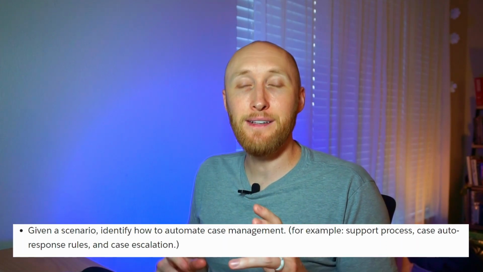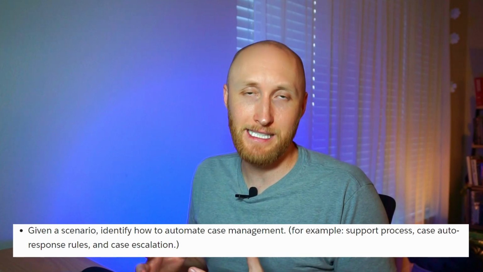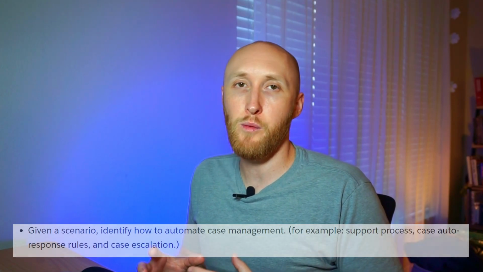Second bullet point is, given a scenario, demonstrate how to automate case management. And so in this piece, we want to talk a little more about support processes, different escalation rules, auto response rules, and get a little more deeper into how Salesforce out of the box can automate a lot of this.